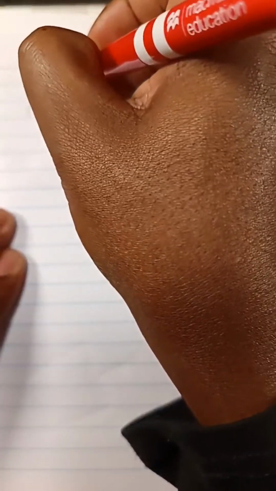So let's go on and do the next one. An oblique plane. Okay, we are given this oblique plane. Then they're showing that it's an oblique plane by writing that 30 degrees.